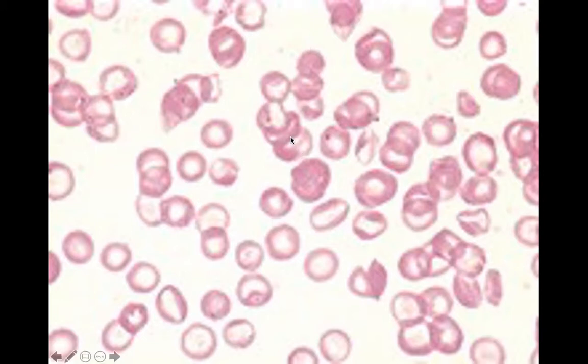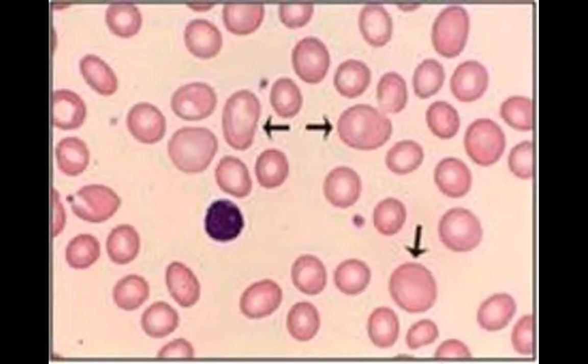They start stacking on top of each other, and they are actually called a rouleau as well, except it's not spelled the same way. It is a French term, and you can see right here these are stacking on each other, and that is a rouleau, R-O-U-L-E-A-U-X. So here again, you have a macrocytic red blood cell.